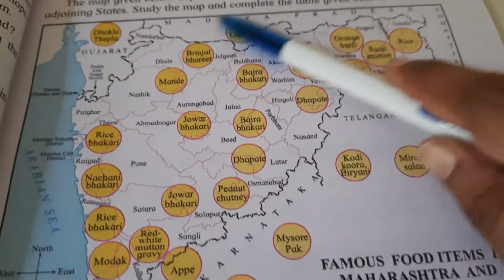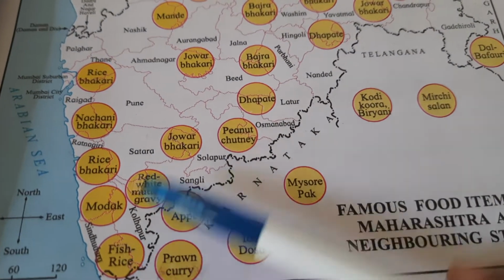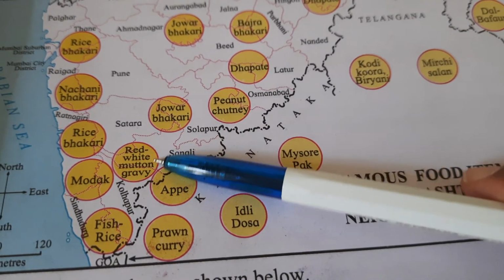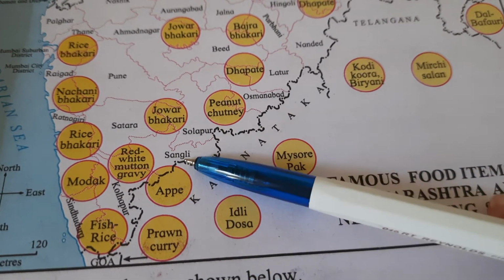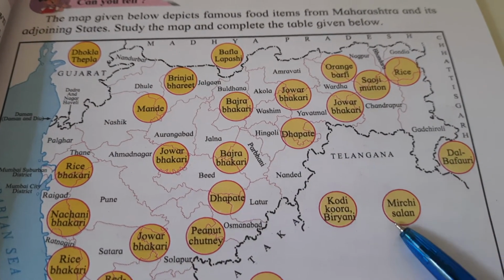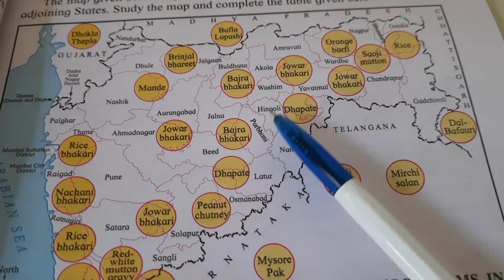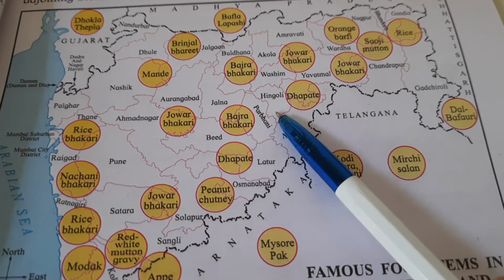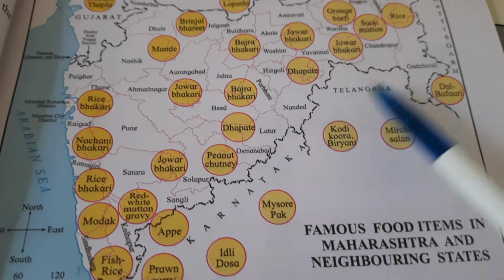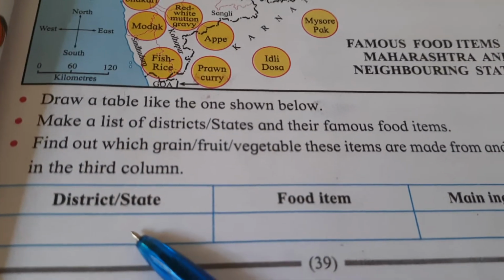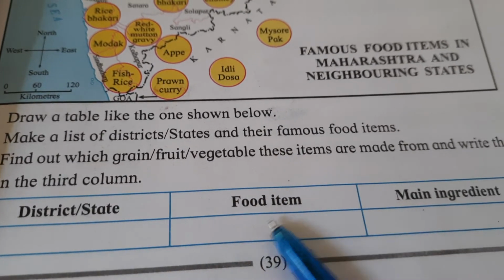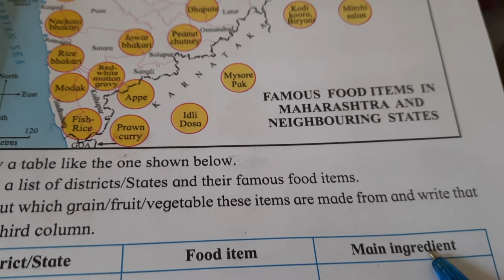If you see, it's a map of Maharashtra. Here you can see the food items: rice bhakri, nachni bhakri, modak, fish rice, red white mutton gravy, appe, prawn curry, idli, dosa. So these are the food items that we prepare, that are famous and mostly eaten at these places. यानी ये सारी चीज़ें यहाँ पे फेमस है और मोस्टली खाई जाती है महाराष्ट्र और नेबरिंग स्टेट्स में. ओके, सो हियर यू आर गोइंग टू मेक द चार्ट कि विच स्टेट है, डिस्ट्रिक्ट है, नेम लिखना है, कौन सा फूड आइटम बनाया जाता है, मेन इंग्रेडिएंट क्या है.